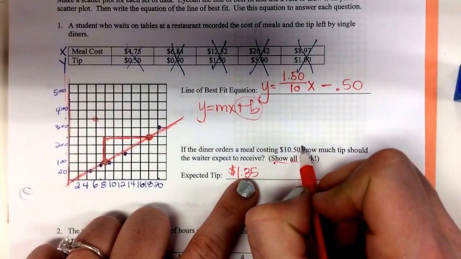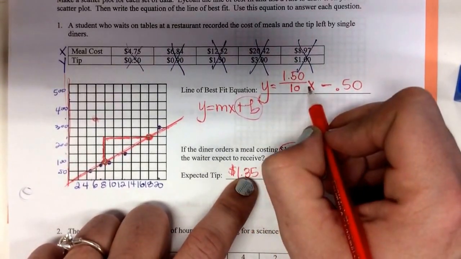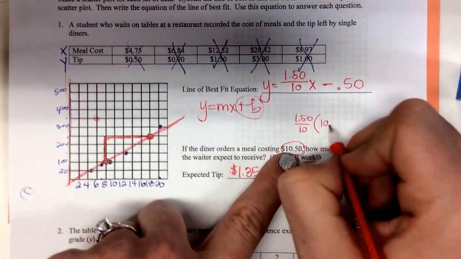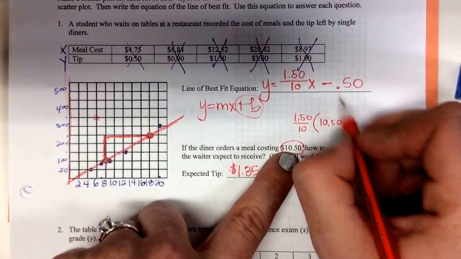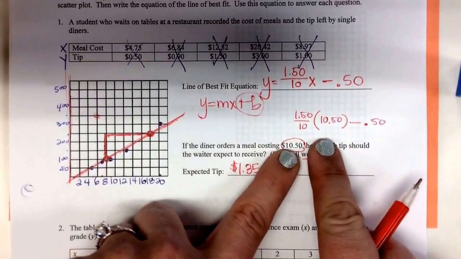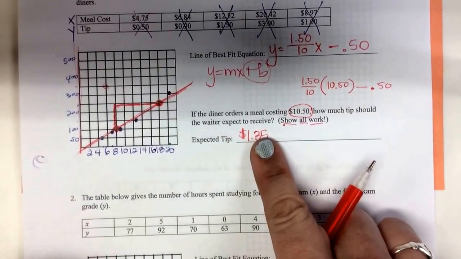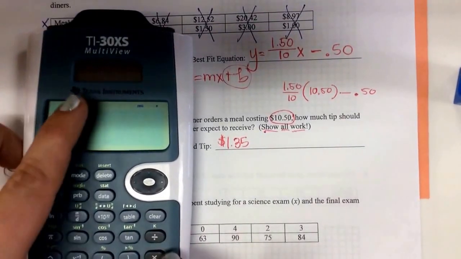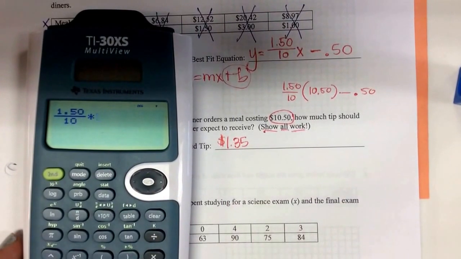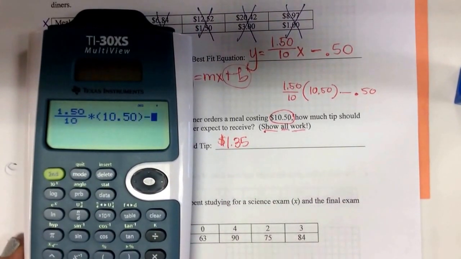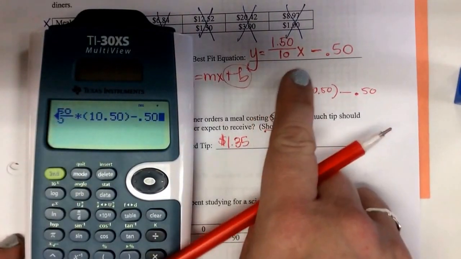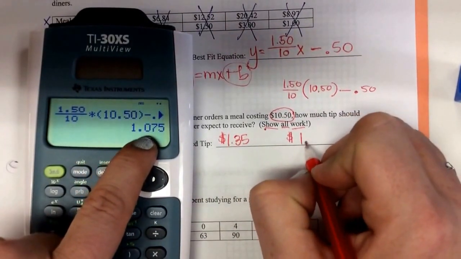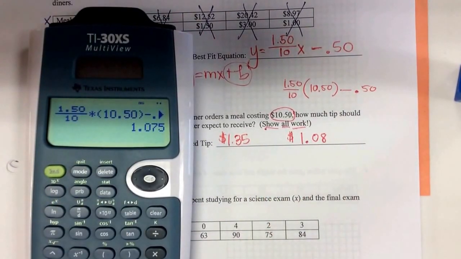If you want a better answer than an estimate, instead of x, you're going to substitute $10.50 into this problem. So $1.50 divided by 10 times $10.50 instead of x minus 50 cents. Instead of x, I just put in the value they give us. So mathematically, we'd estimate $1.08.